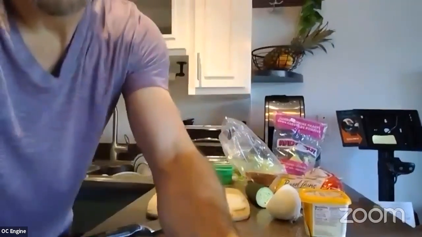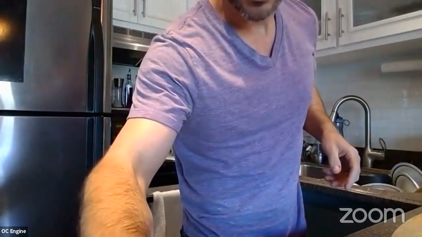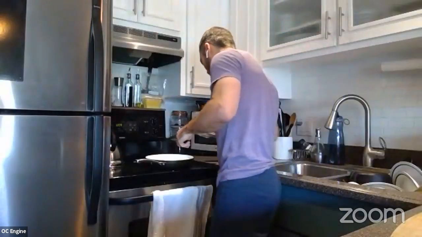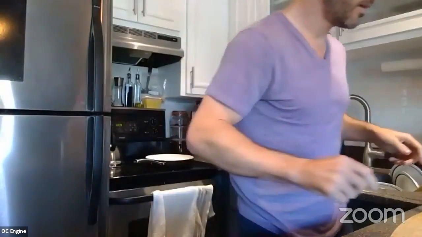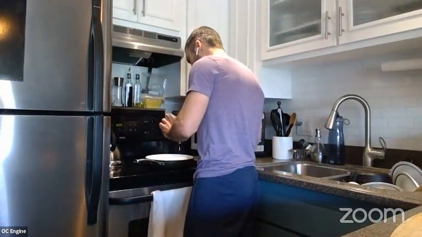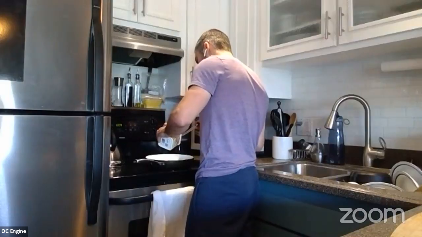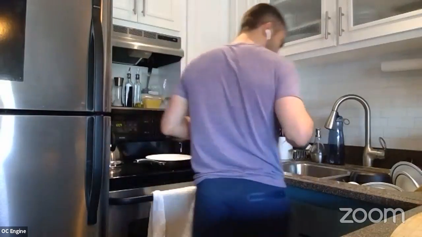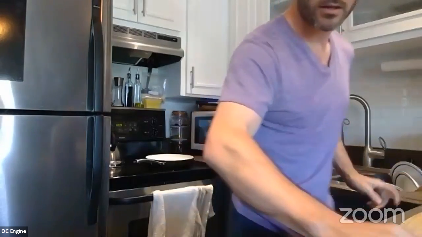So real quick update on the lunch here. What I'm actually going to do is take these onion slices that I just did, throw them in a pan, get them a little brown, and then throw them on the sandwich here. We'll see how that works out. Should have probably had my pan on earlier, but I didn't.